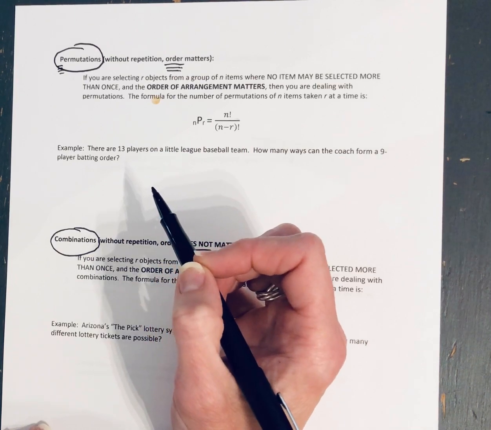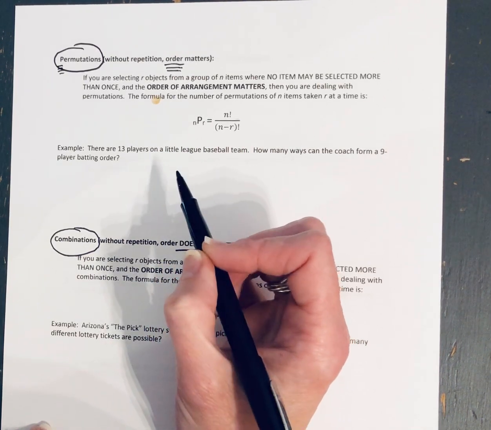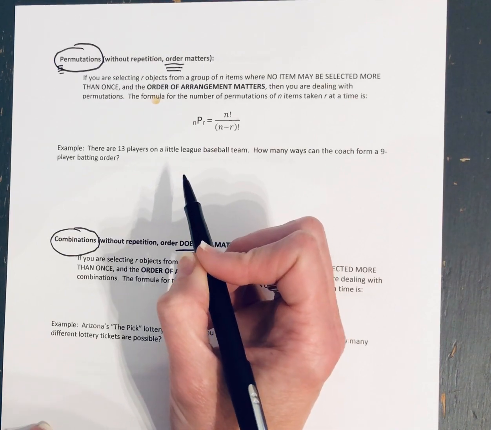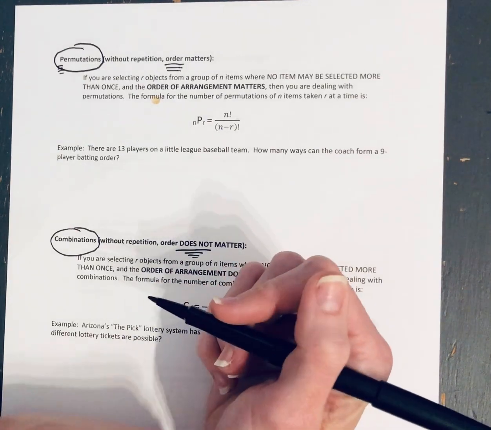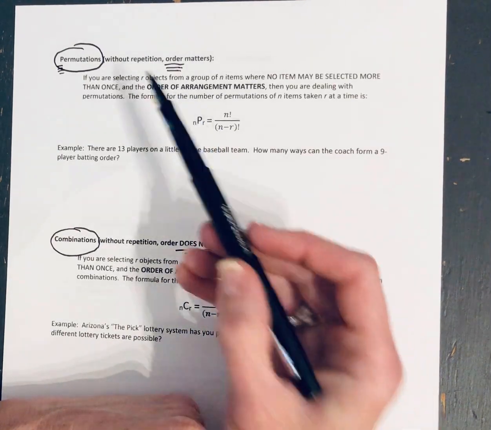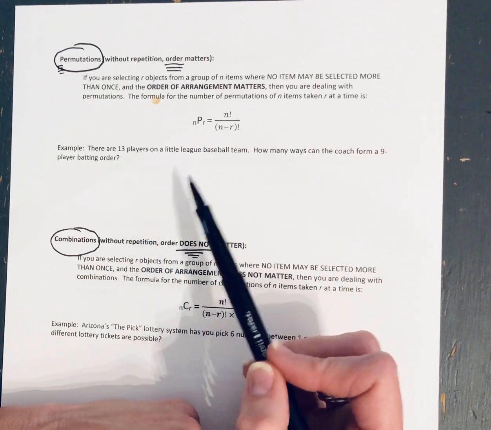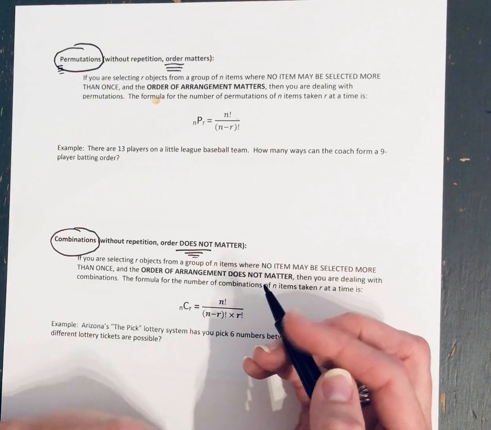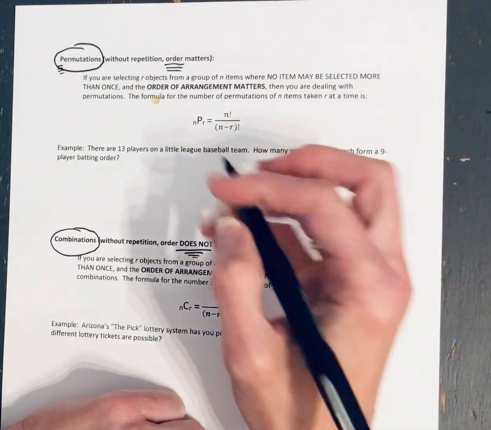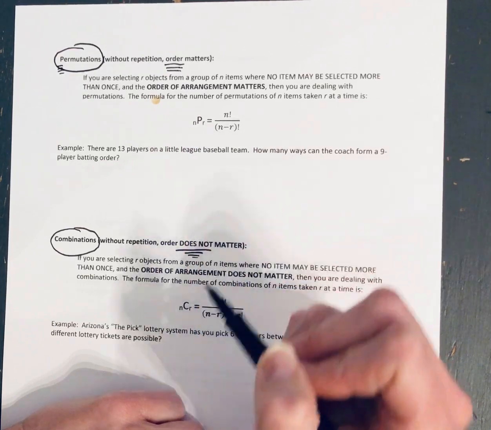It's a different order if a certain player goes first versus 7th or 8th. Also, this is without repetition because I can't have the same player in multiple positions of that 9-player batting order.